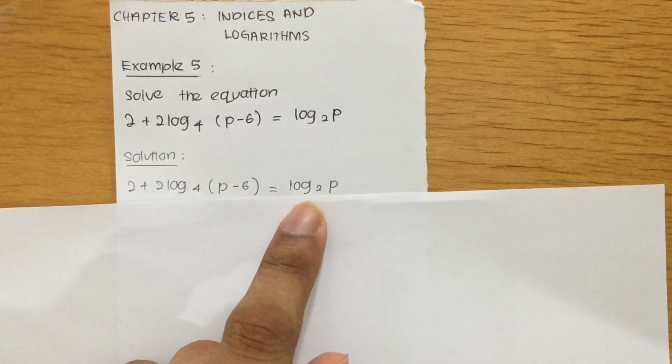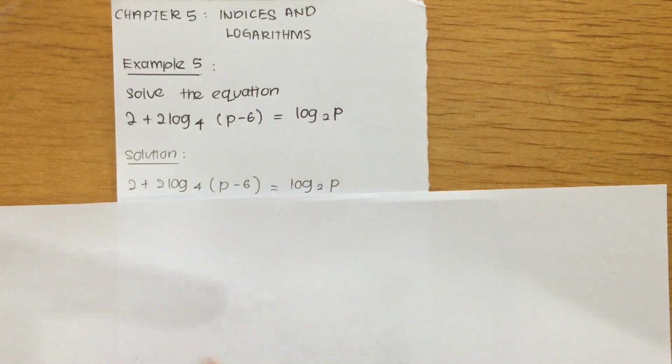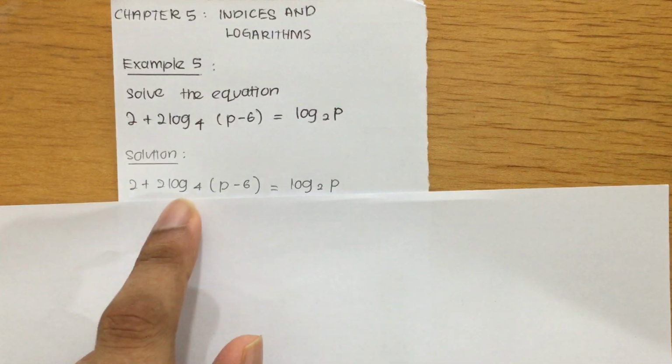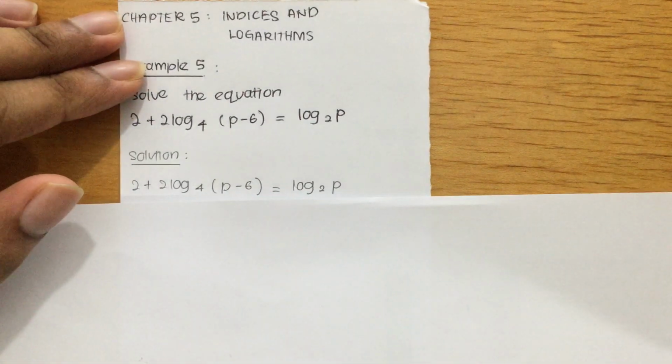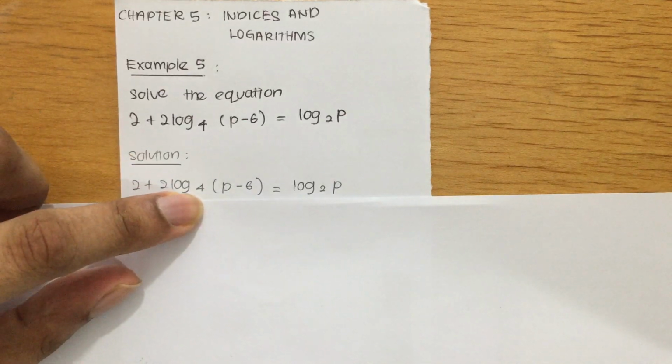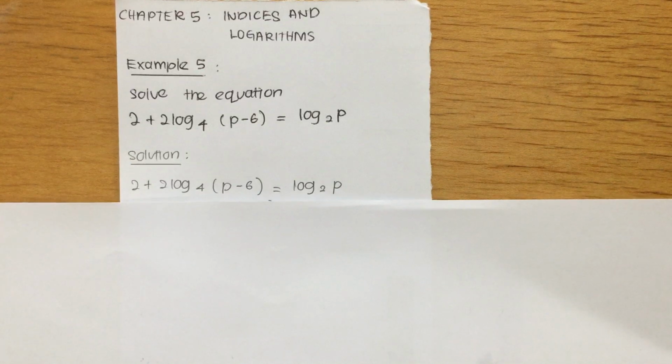Then you can ask me, why can't we change log base 2 to base 4? Yes, you can, but the calculation will be slightly more complicated when you are changing the lower base to the higher base. So it will be slightly easier for you when you're proceeding with your working. So what we're going to do now is change the log base 4 into log base 2. Okay, proceed to the next step.